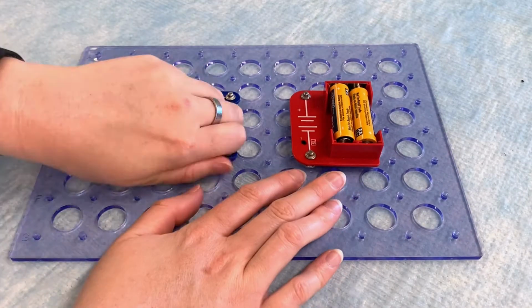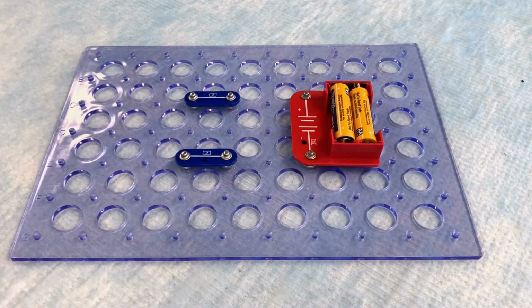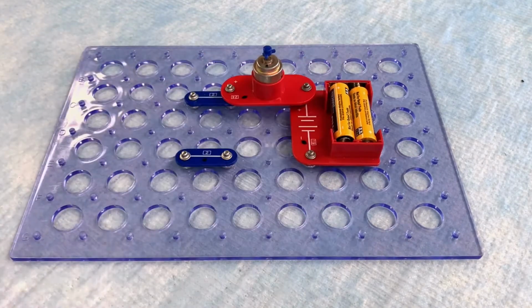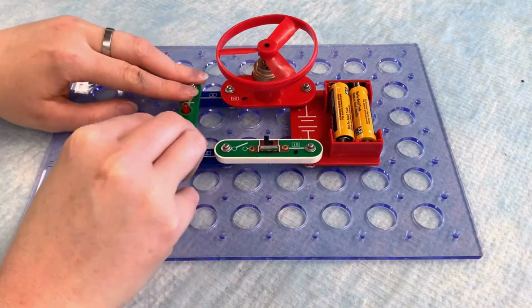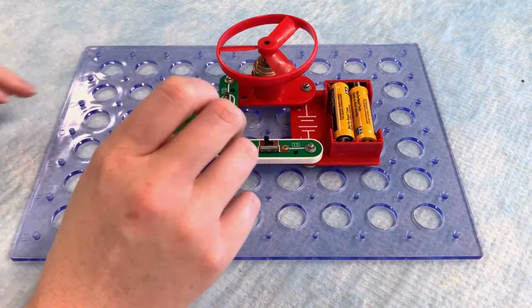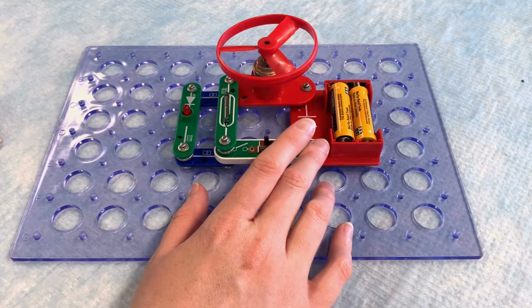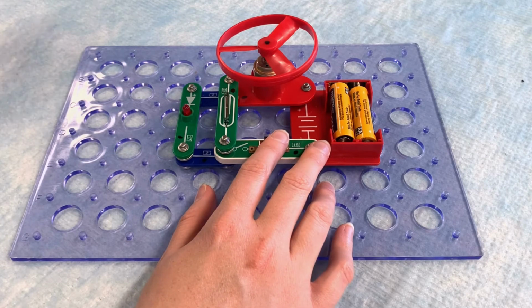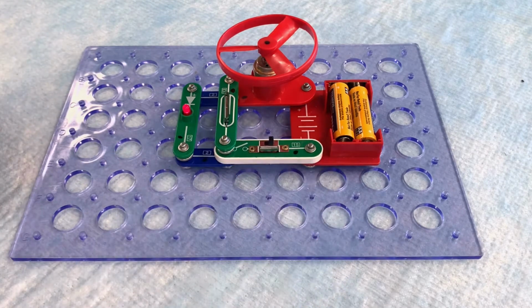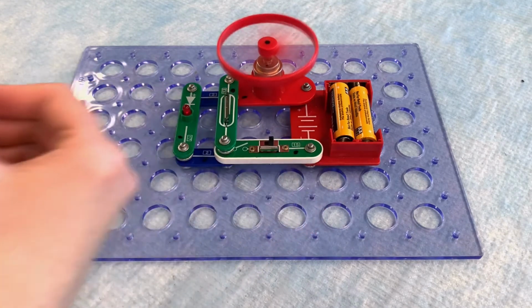Now I'm going to replace the bulb with the motor. Using the magnet to control the reed relay, the LED and the fan can run alternately.